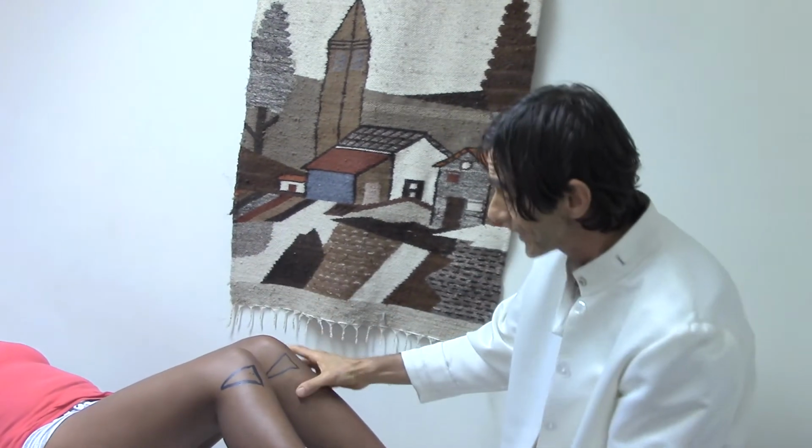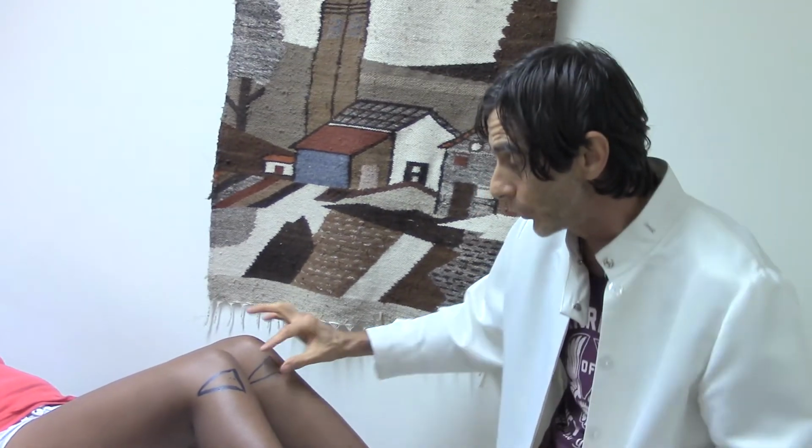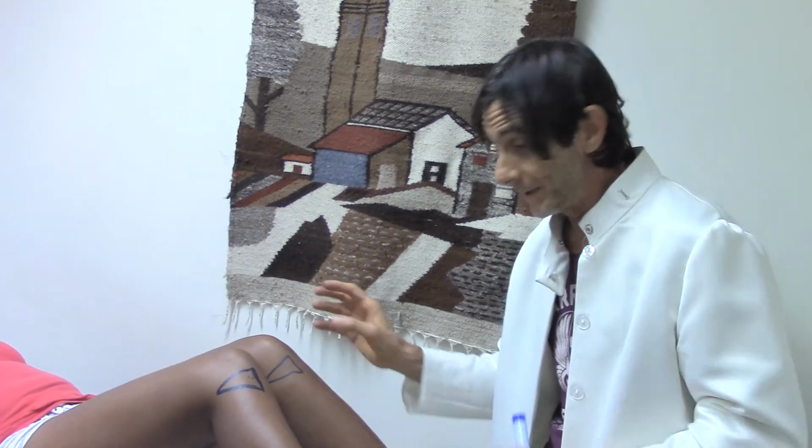But that's not to say that Anna may not develop arthritis on the inner half, because her inside triangle is smaller, if she participates in activities that require weight-bearing loads over the inside part of her knee more than the outside, because of the characteristics of the activity she's doing.